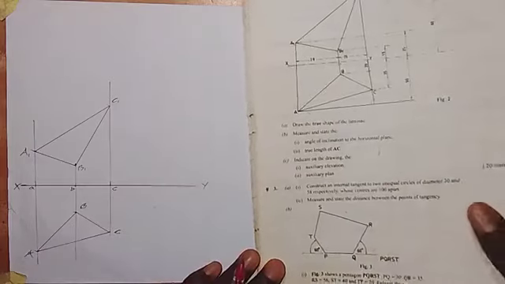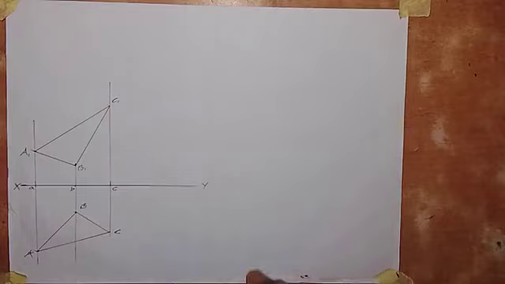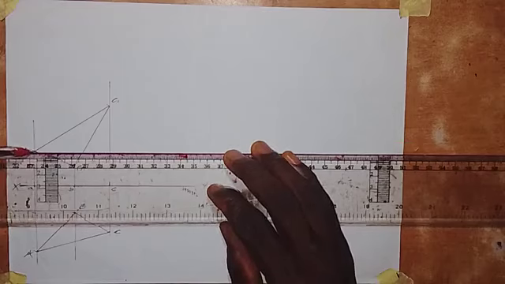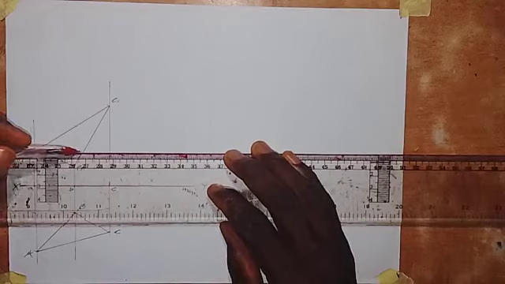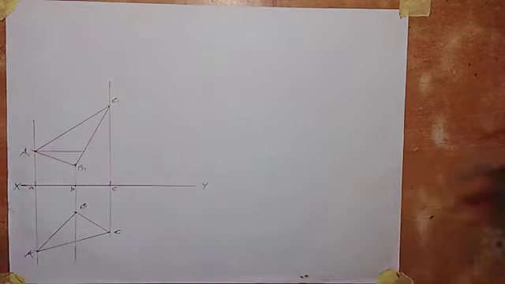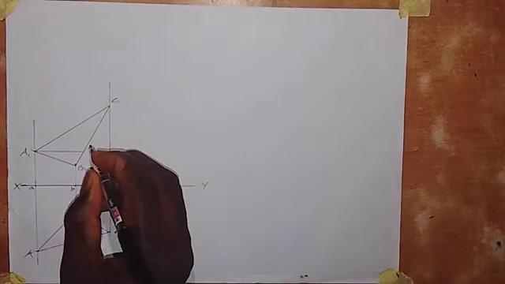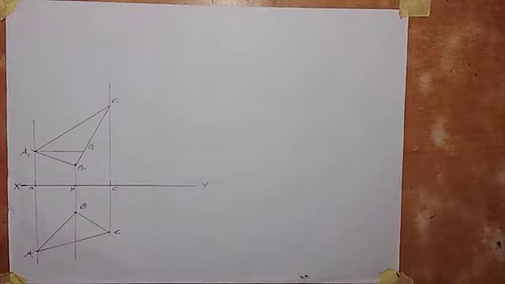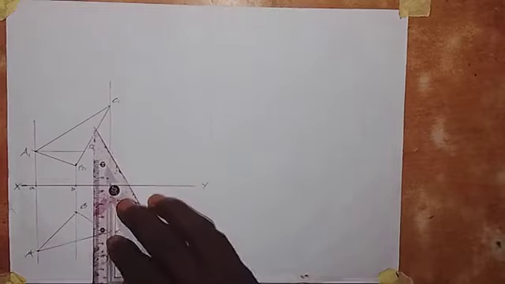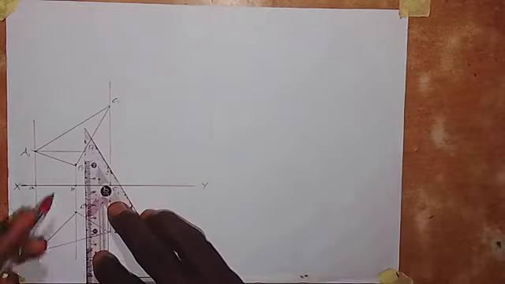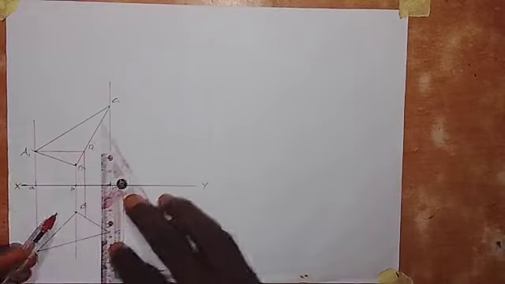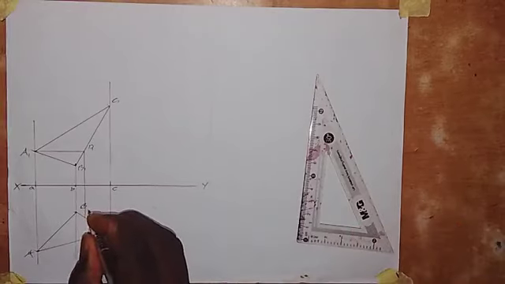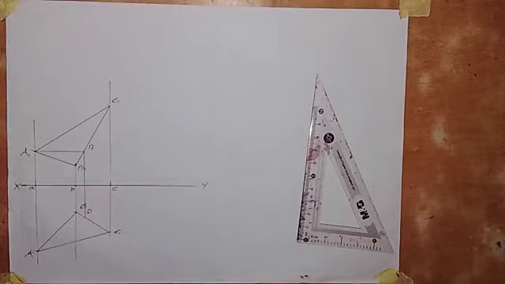Now, what we are to do to draw the true shape of the triangular laminate is that we come to this point A1 here on the front elevation. So draw a line from this point to touch this line B1, C1. This point here, we are going to call it point D1. So we have this to be D1. And then from this point D1 here, draw a vertical line to touch this line BC in the plan. This point here, I'm going to call point D. So this is point D here as we have it here. I hope you are following me.